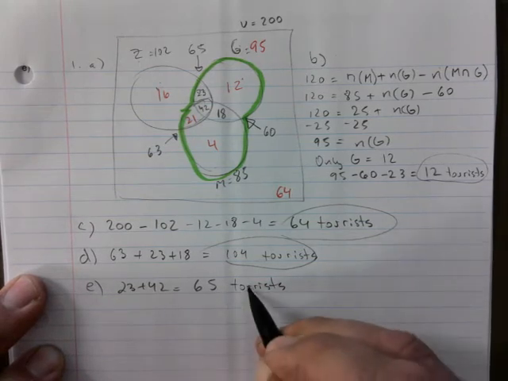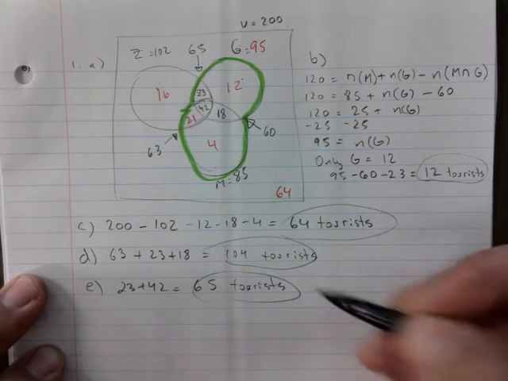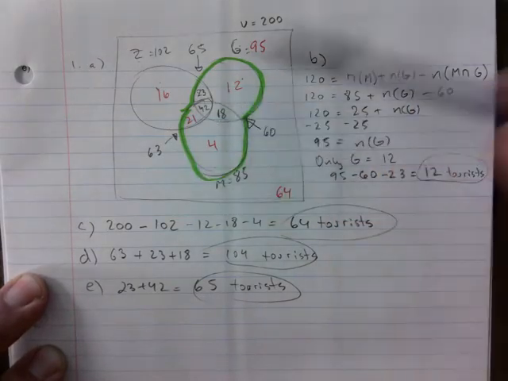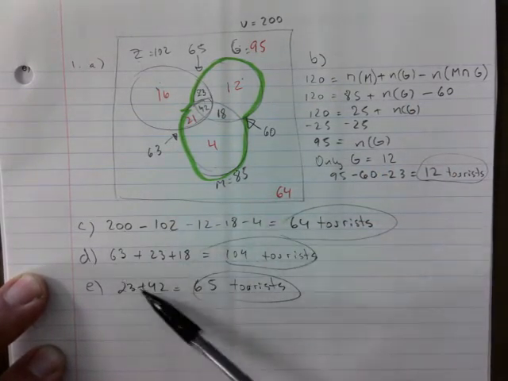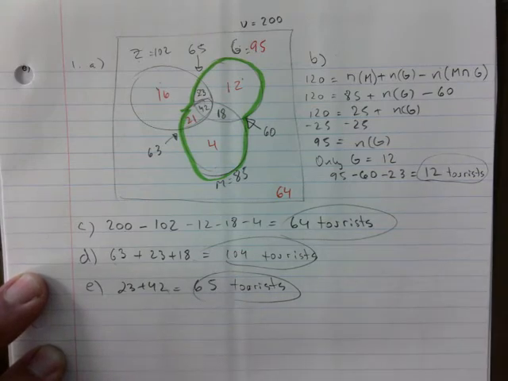Obviously, these answers are going to be wrong if you made a mistake up here. That's okay. That's why I want you to show me what you've done. What numbers did you add? What did you subtract? And so forth. So 1 for each of these.